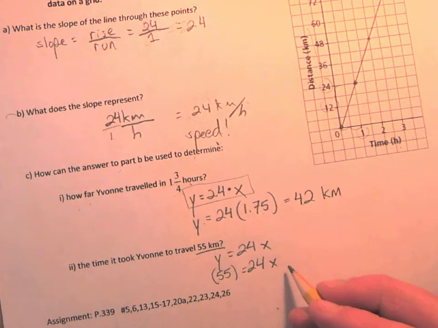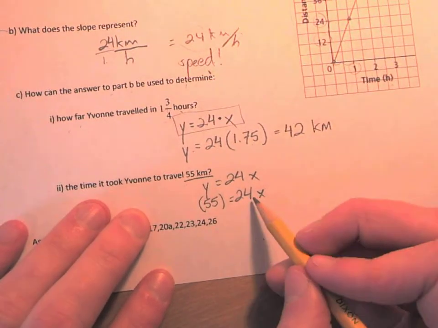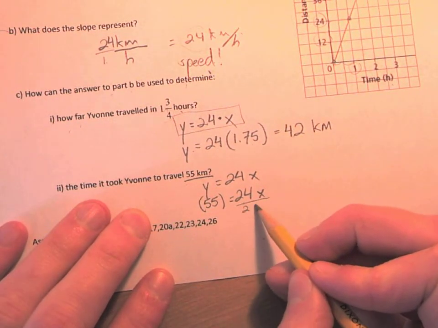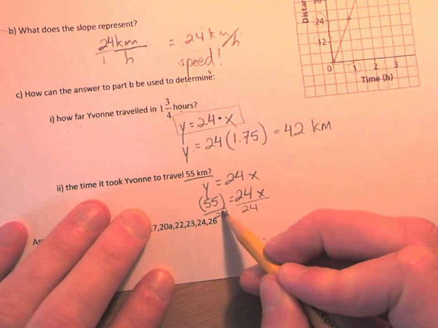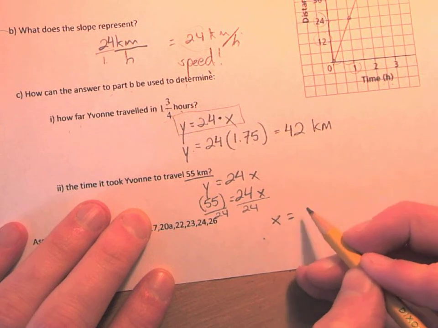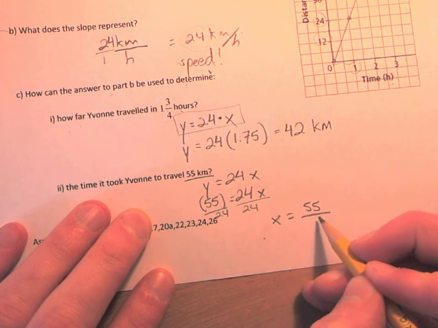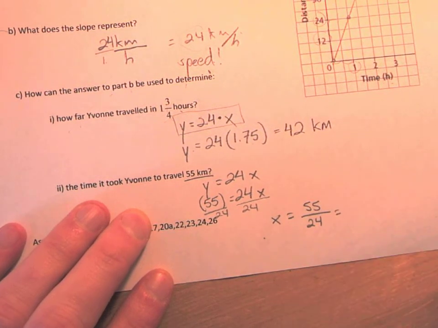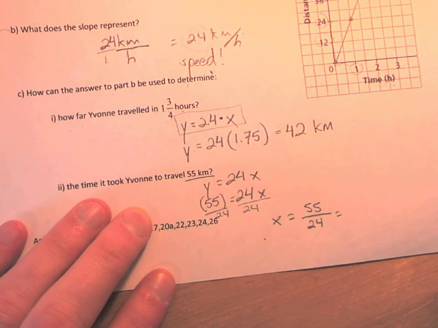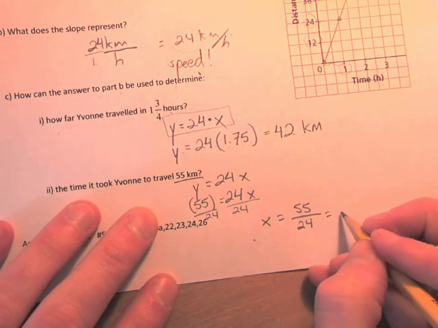So let's solve for x. We have to divide by 24 on both sides, and we end up getting x is equal to 55 divided by 24. And that gives me 2.29, roughly.